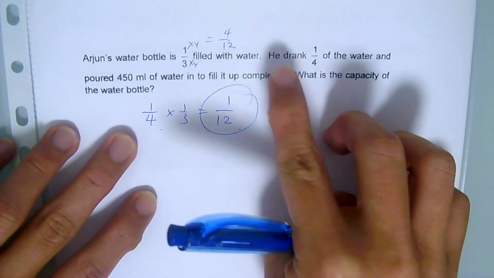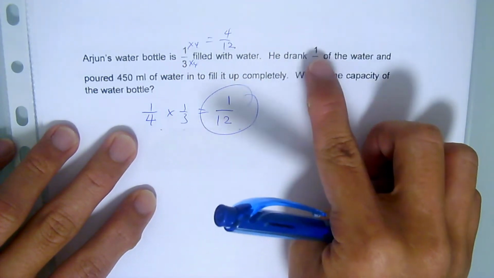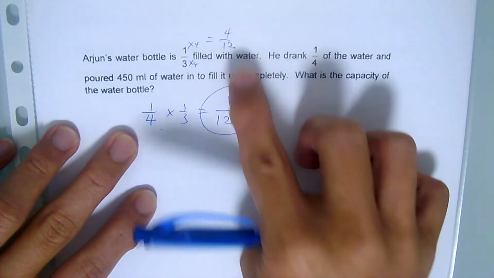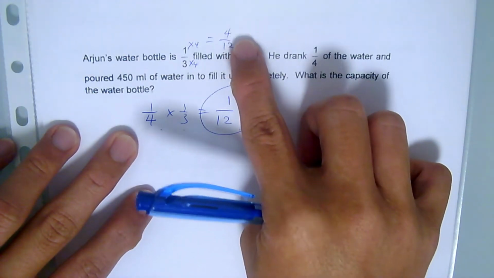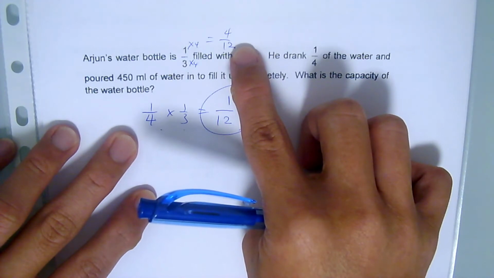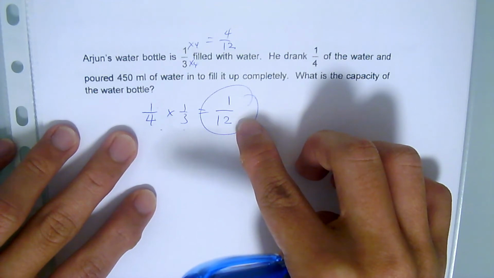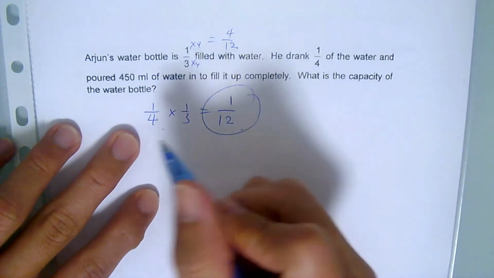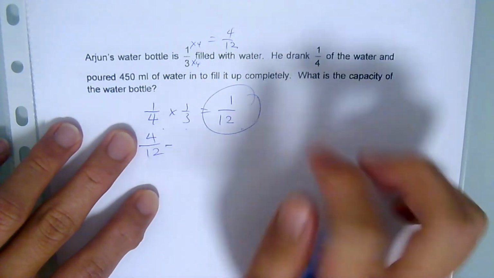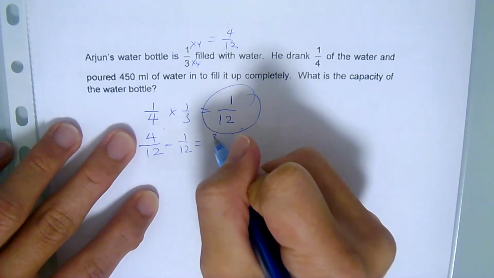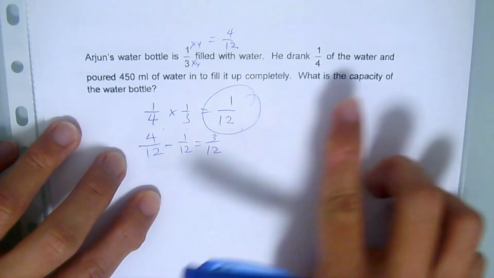So originally, his bottle was 4/12 filled with water. When he drank 1/4 of this, it means that he drank 1/12 of it. Okay? So from 4/12, he drank 1/12, which means that he's left with 3/12. Okay? See, the amount of water he has minus the amount of water he drank, you get 3/12, and this is the amount of water that's left. Okay? And then we carry on reading.